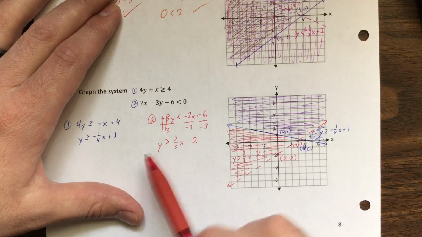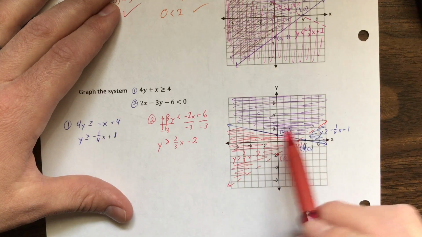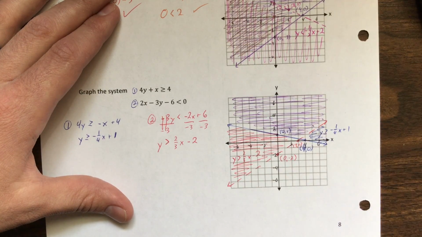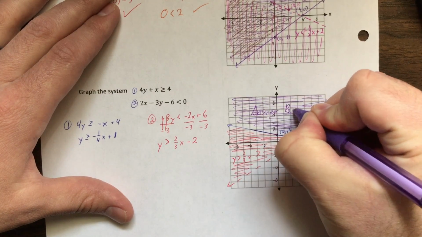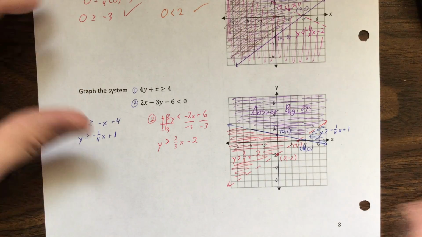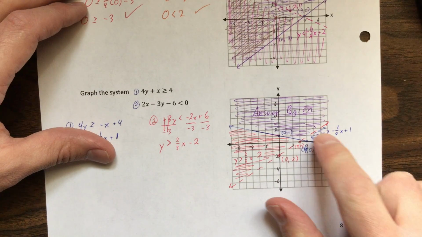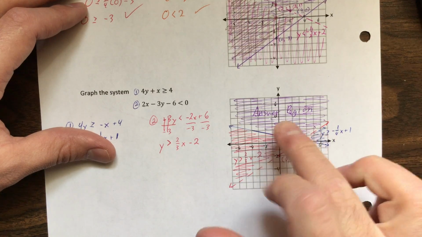So the only red is where just this one works. Only blue is where just this one works. And then purple is where both. And so this right here is going to be our answer region. So any points in this region here are going to work for both. In fact, 0, 1 would. Nothing on this line would because it's dashed, but anything on this line would because it's solid and it's also in that region.